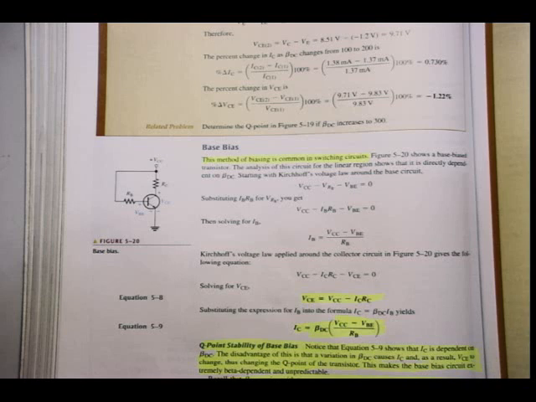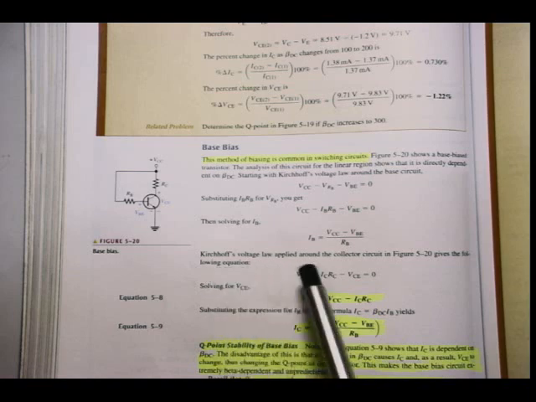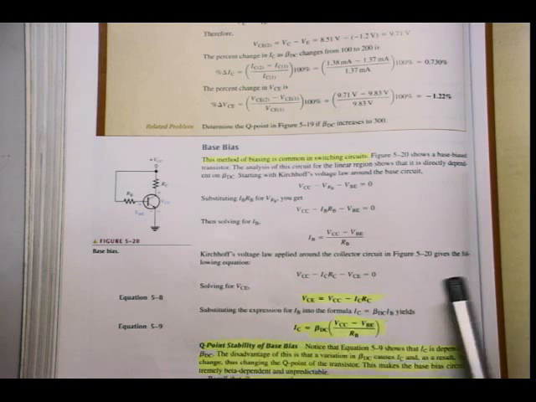IB, of course, is important in this circuit. That is what is going to determine my Q point. Okay, then Kirchhoff's voltage law around the collector circuit in figure 5.20 gives this equation as well: VCC minus ICRC minus VCE.